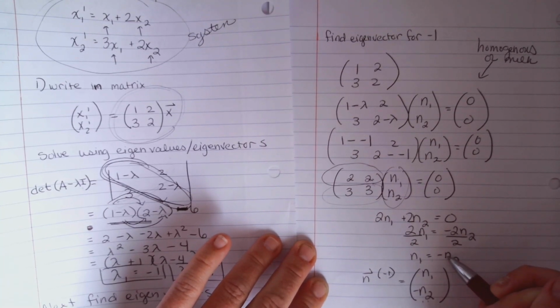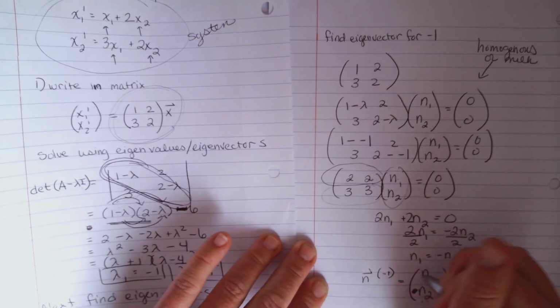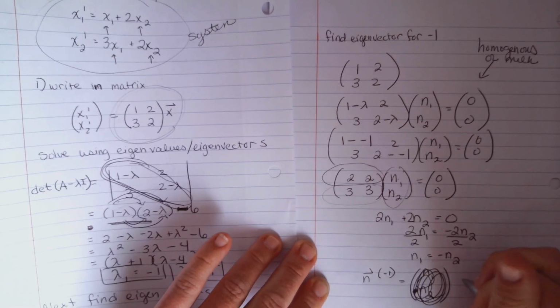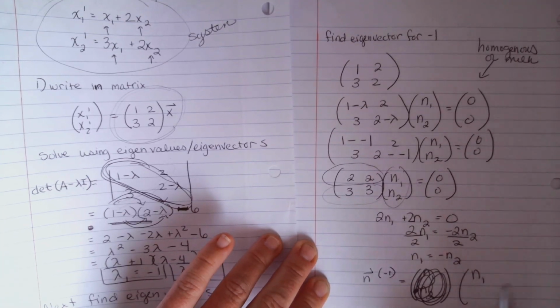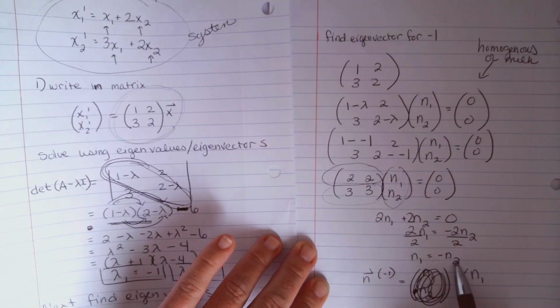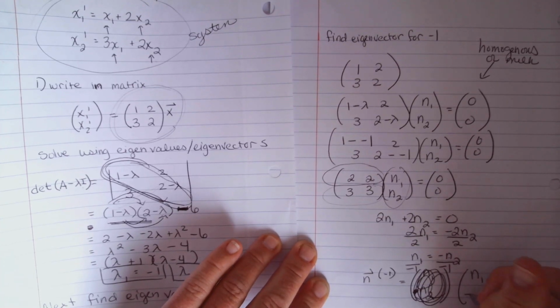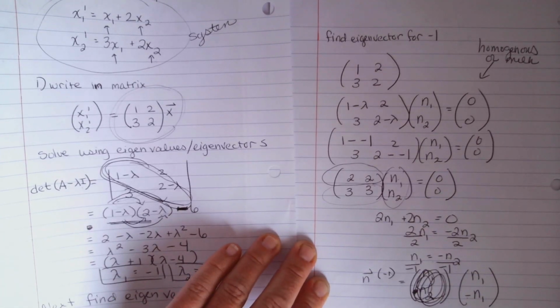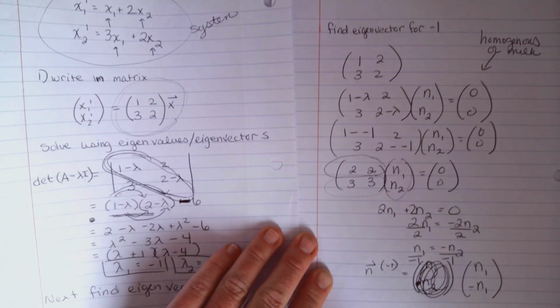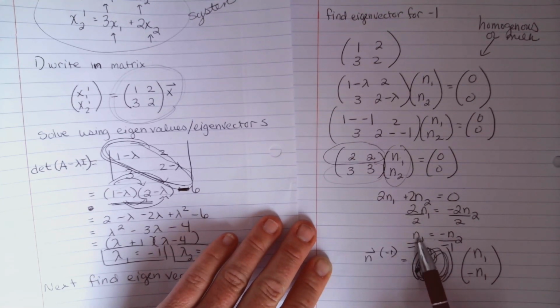Okay, let me do this again. So I have n1, and then what is n2 in terms of n1? If I solve for n2, I get negative n1. Another way to think about this is whatever n1 is, n2 is the opposite.